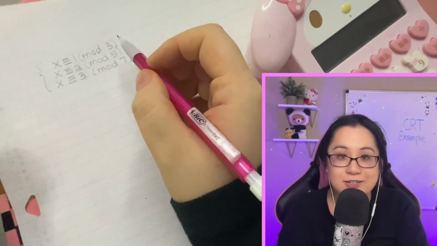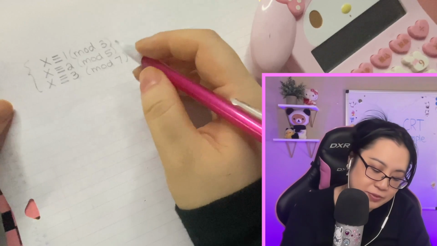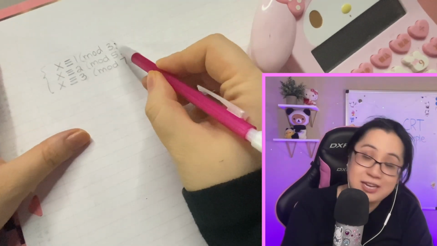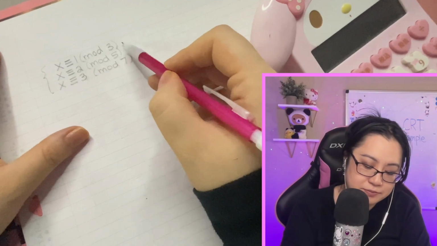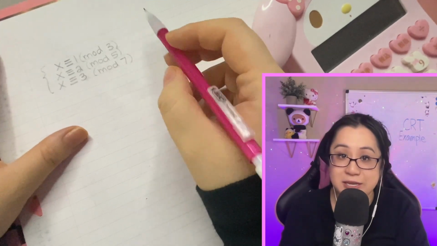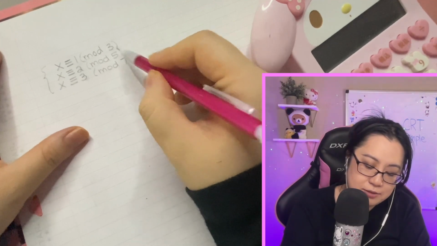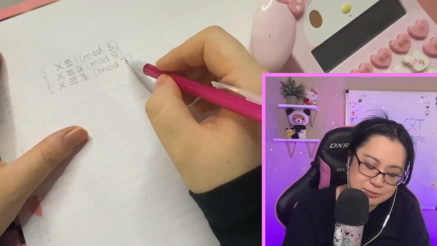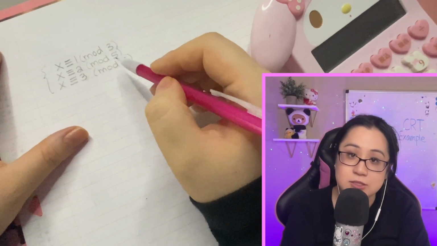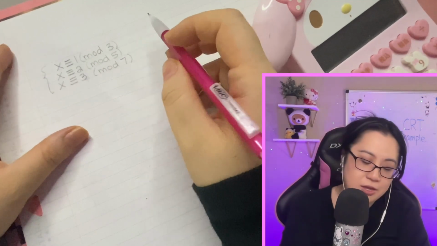That's where the Chinese Remainder Theorem comes in handy. The main condition for us to be able to use it is that these, what's the word, the moduli, I guess, are relatively prime or co-prime.